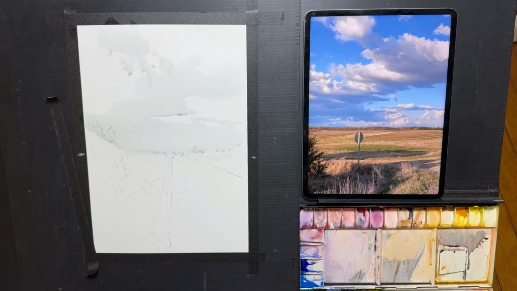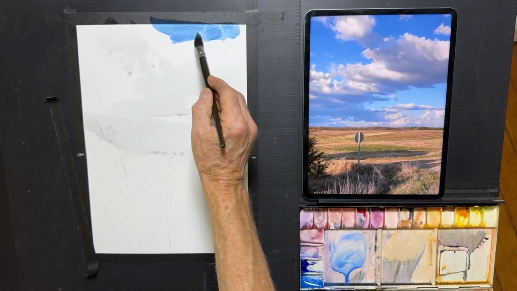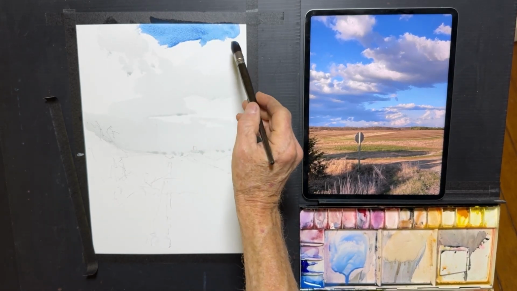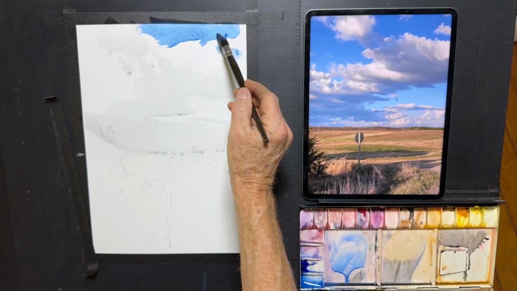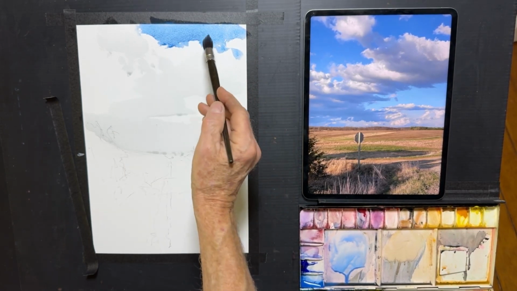Now, let's get our blue. Let's go with cerulean. This is going to be a little slower moving. And we're going to bring that in from the top. Now, notice I'm painting a lot on the side of the brush. I'm stopping to get my whites.